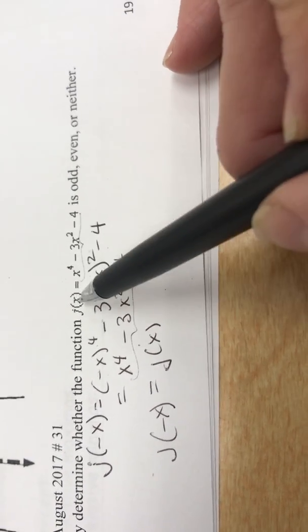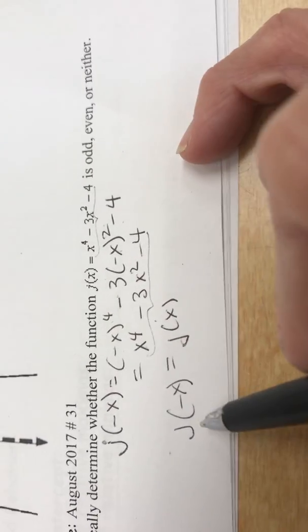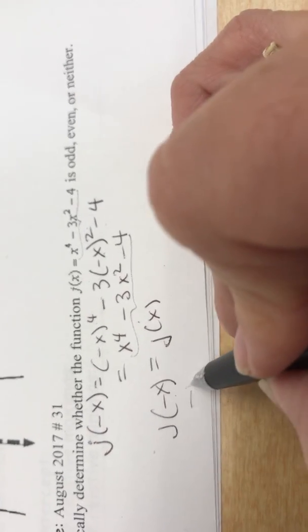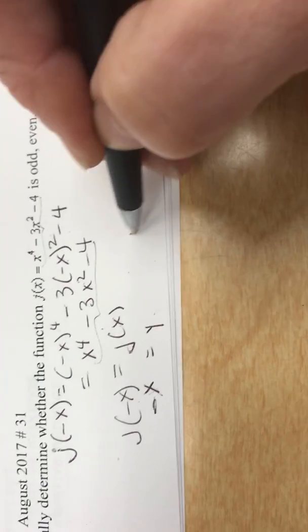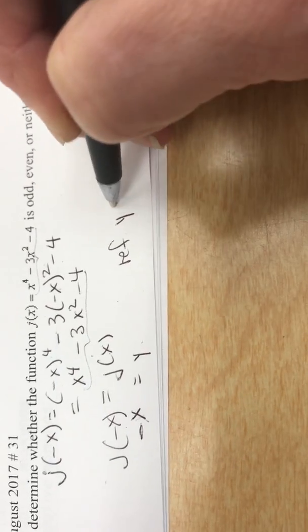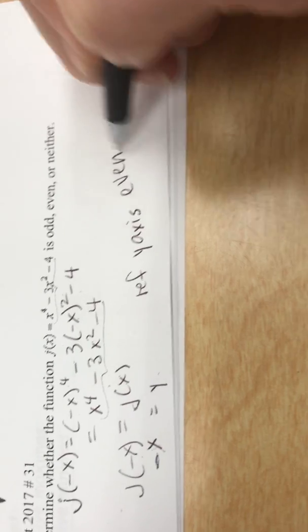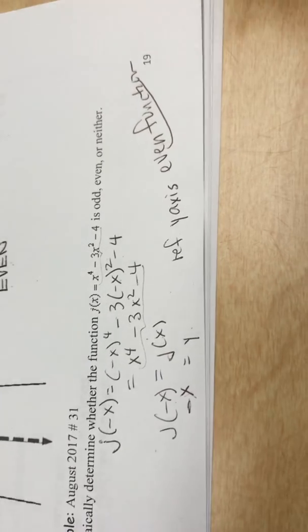So if this equals the function, then this equals the function, and now you see, I substituted in a negative x, and I got a positive y. That is a reflection on the y-axis, which tells me this is an even function, okay?